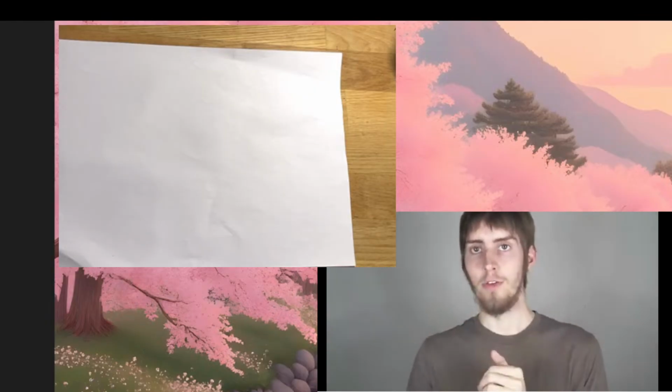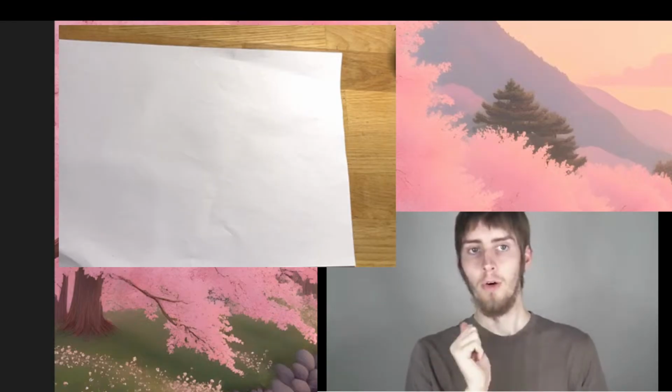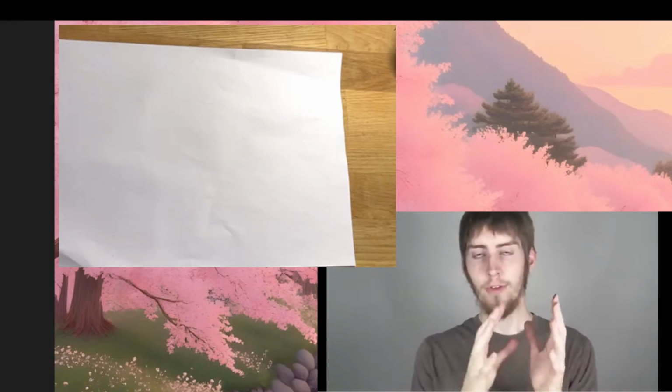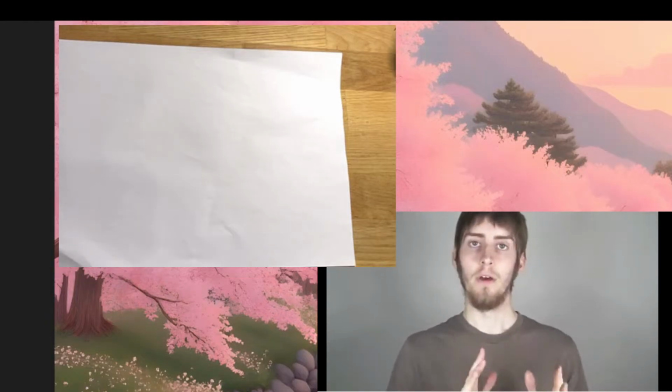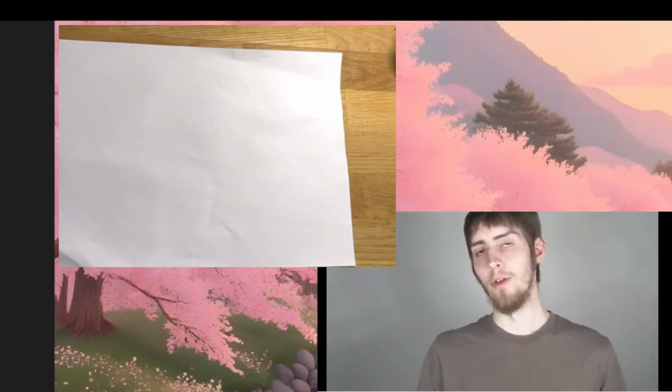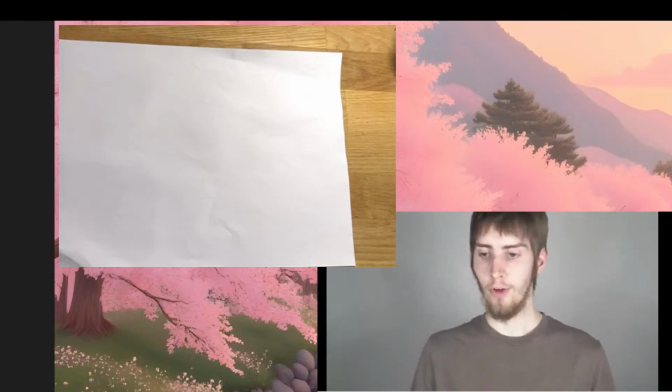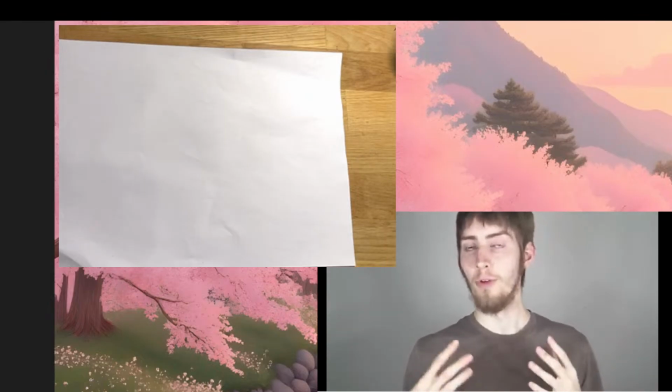Just soften some of the edges using a tissue or a blending stump or something of that nature, and just soften some of your edges. You can really create a focal area, basically lighter on dark, and a dark on light background. So it's also important to have a focal point in your drawing and figure out what that is before you even start drawing.